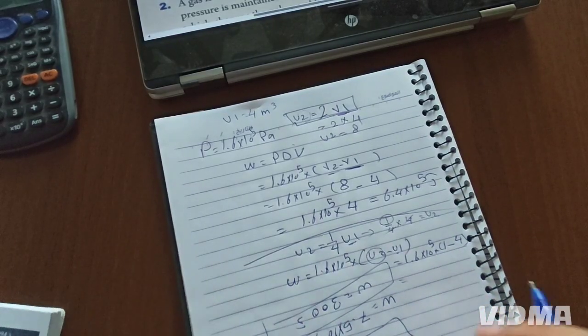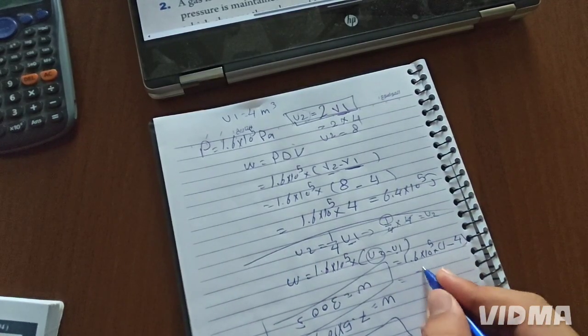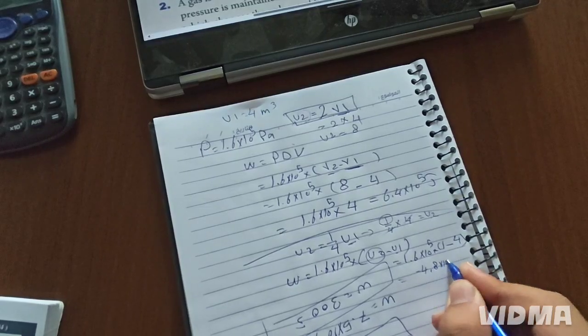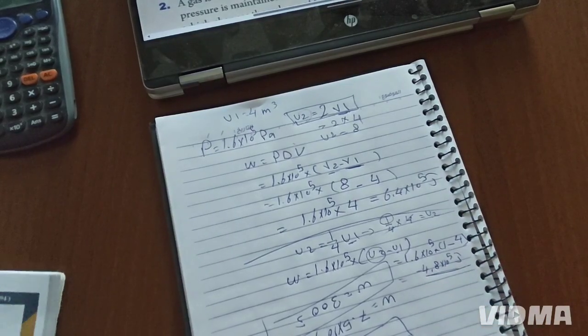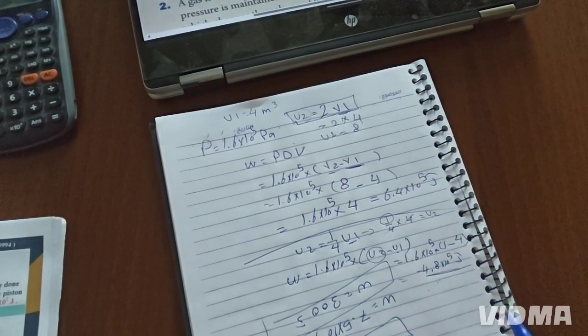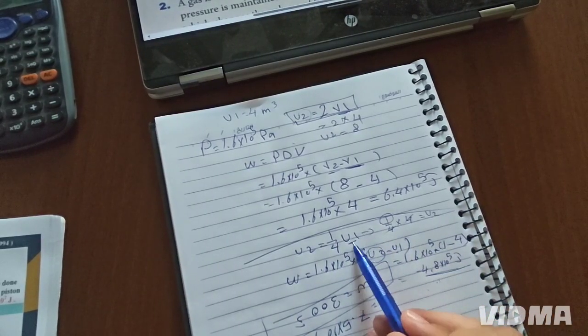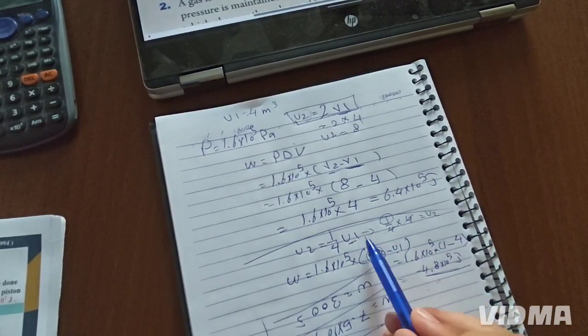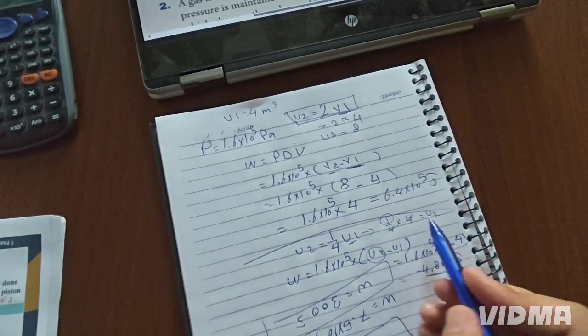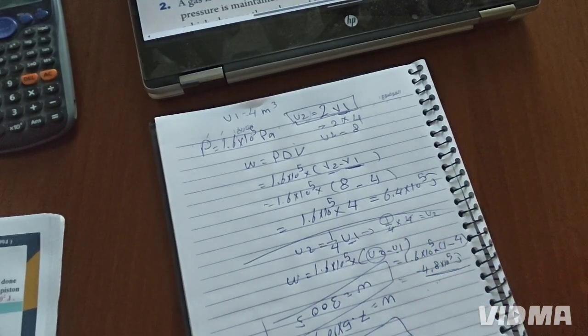You can use a calculator, and the answer will be negative 4.8 times 10 power 5 joule. So this is the value of work done. And here we have 1/4 V1. So instead of V1, write down the number 4. Write down 1/4, cancel, 1 is left. So the value of V2 equal to 1.